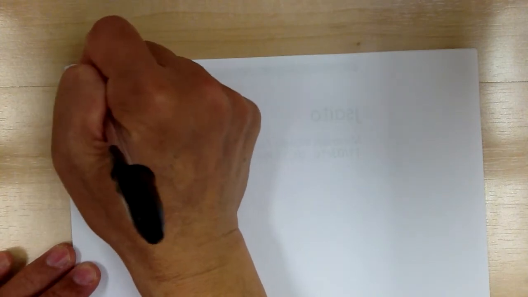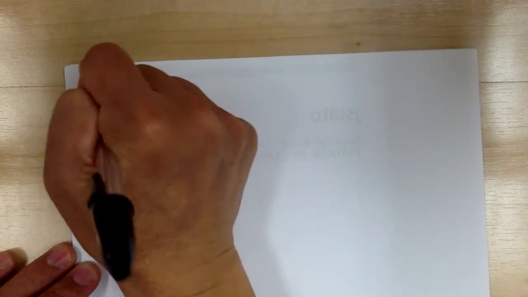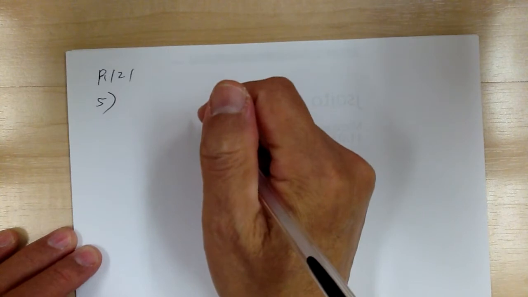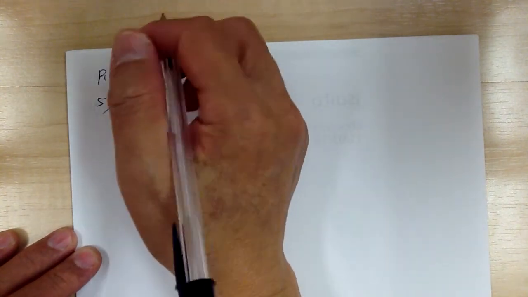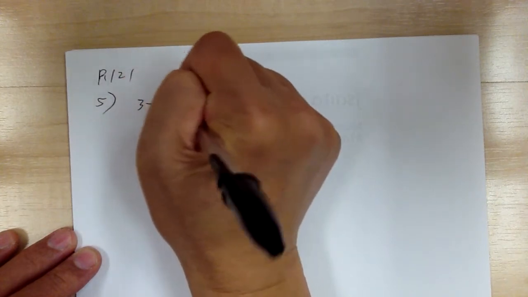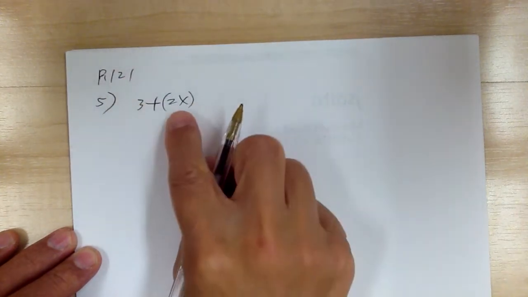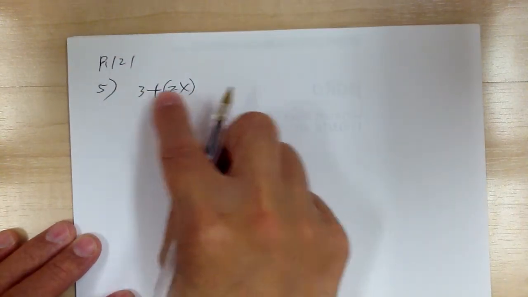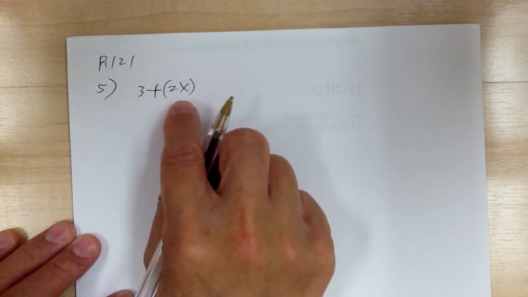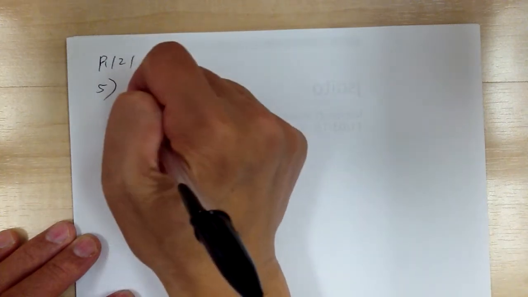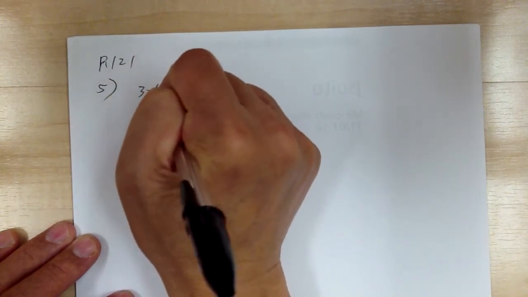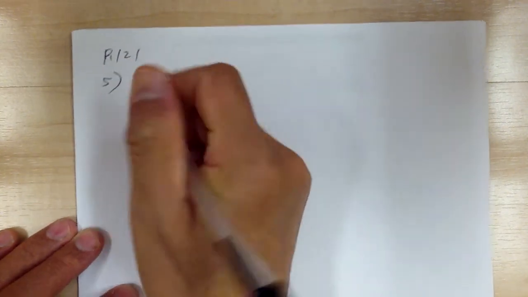Okay, let's go to number 5. You want to determine if the 2x is a term or factor. So you got 3 plus 2x. You want to find out if this is a term or factor. If you have addition or subtraction, it is a term. If you have multiplication or division, it is a factor. So in this case, this is a term. So 2x is a term.